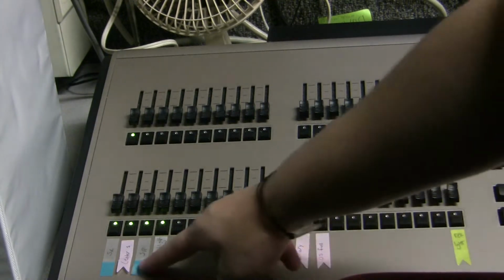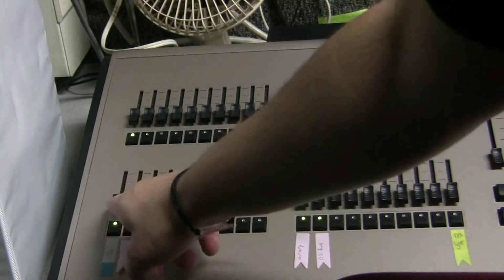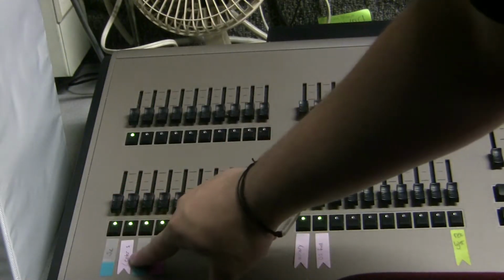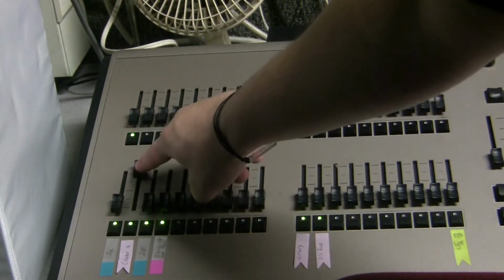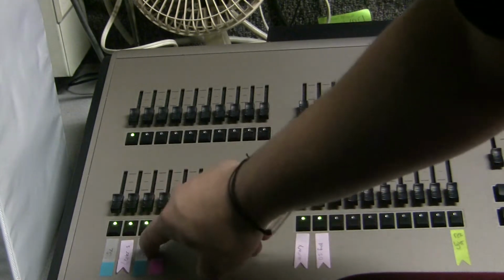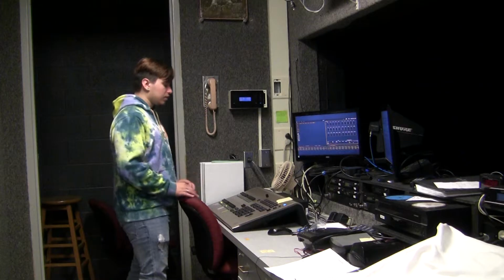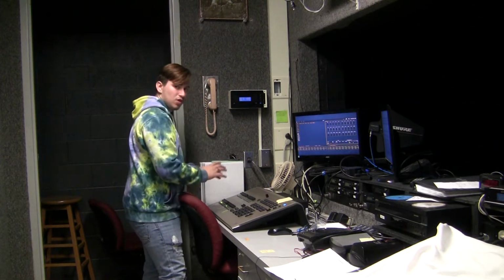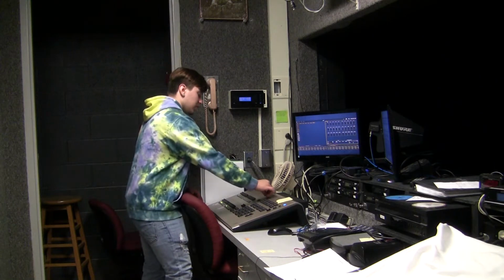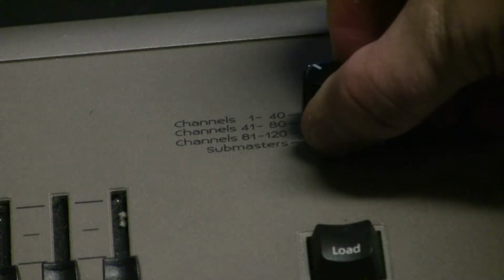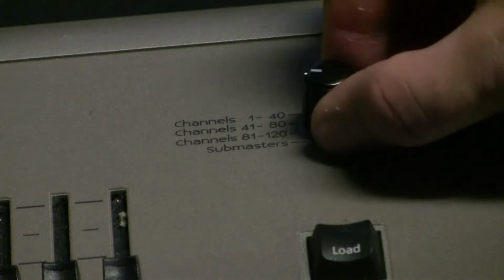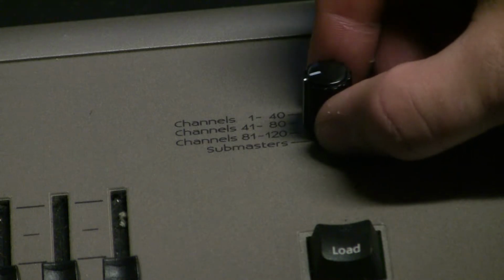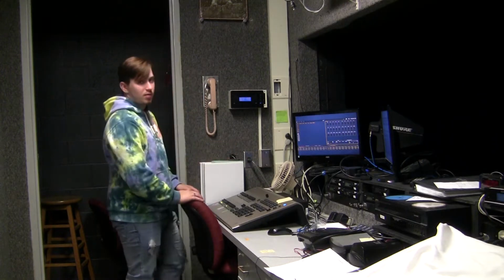These down here are labeled. We have stage left, so that will just light up stage left. Center stage lights up center. Stage right, which lights up the right side of stage. Let's move our way up to this little knob up here. It's currently set to Submasters, which we always leave it at, but it can also take you to channels 1 through 40, 41 through 80, 81 through 120, and just Submasters.